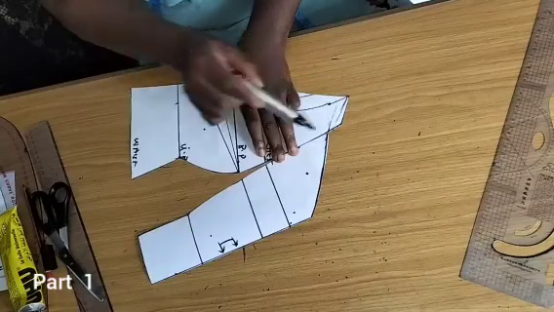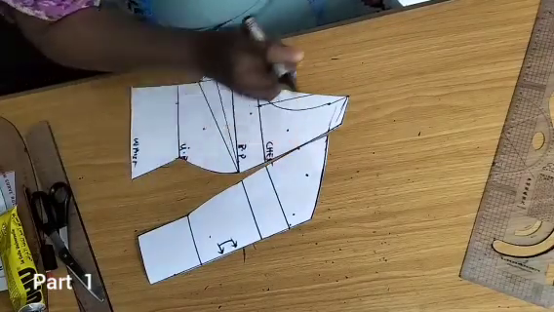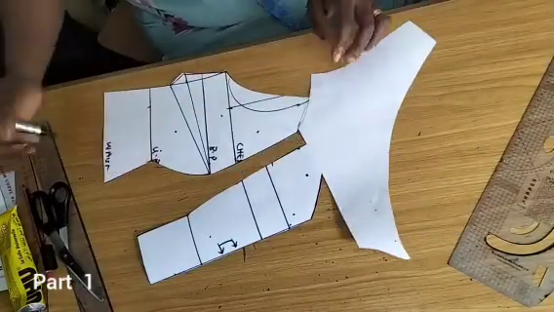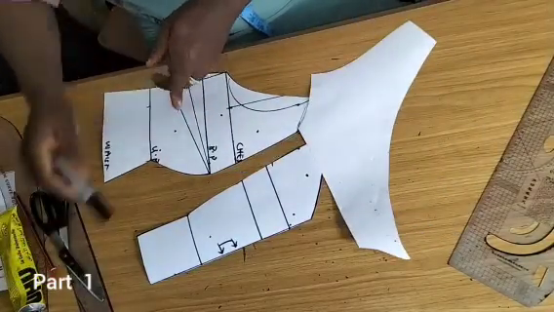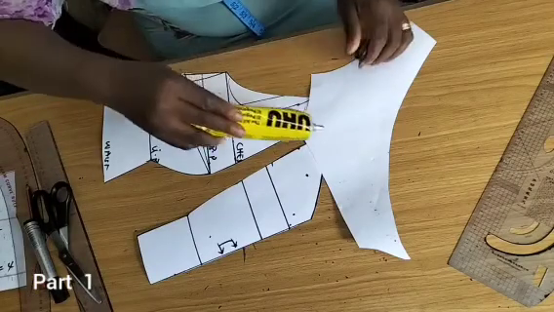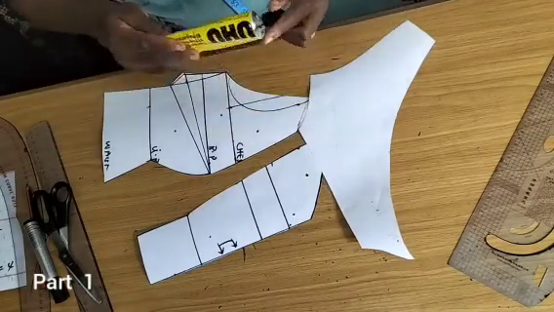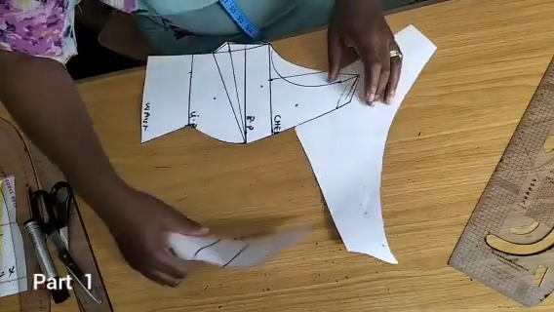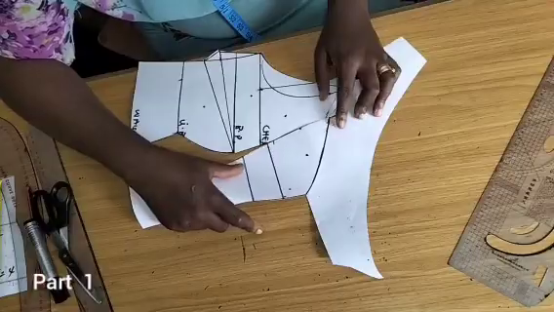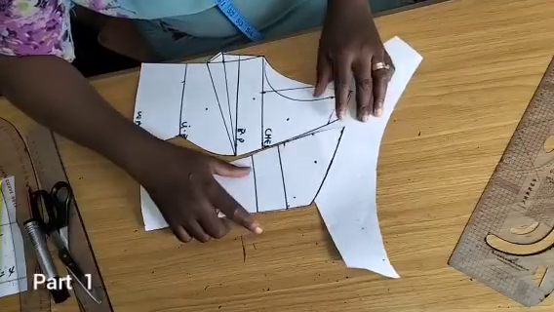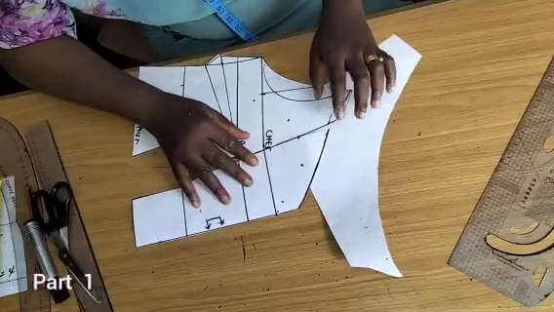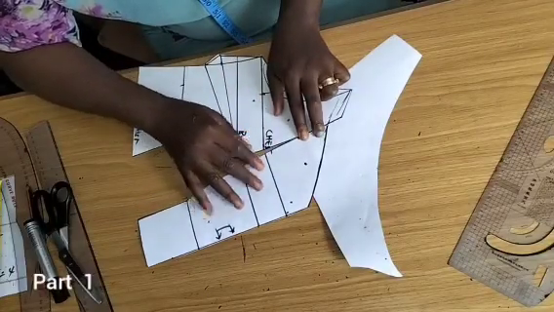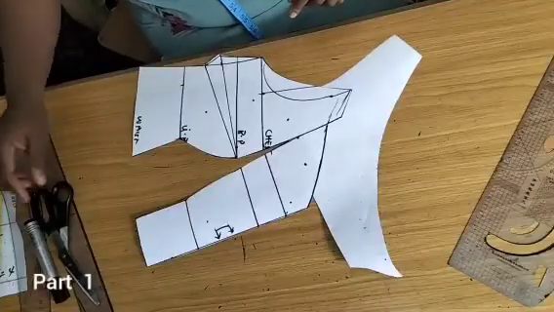Or we can add paper and do this. I think to add paper will give us a better result. So let us please add paper. I'm just adding my paper and making sure the chest line still matches up. I'll just go this way, so we'll be able to get this.